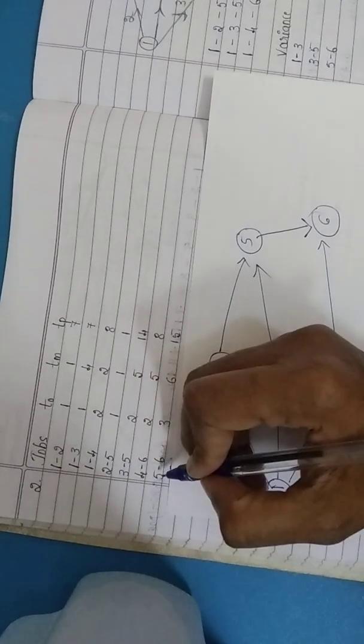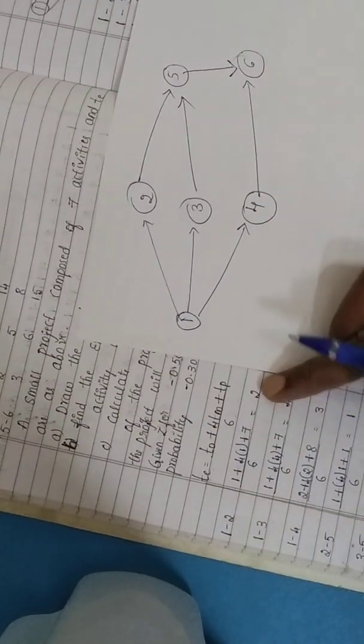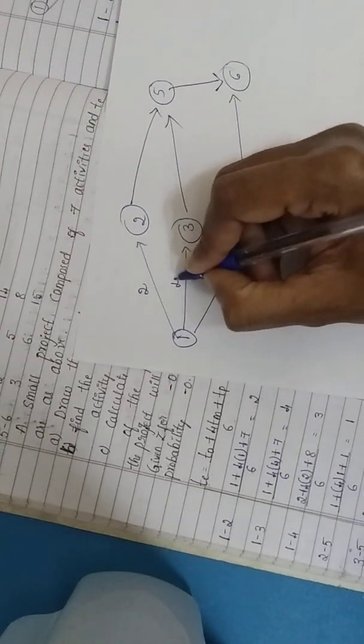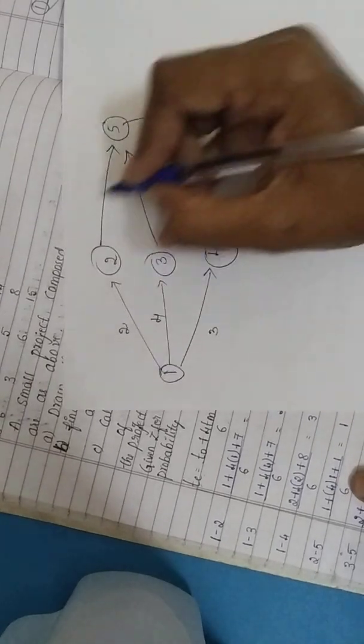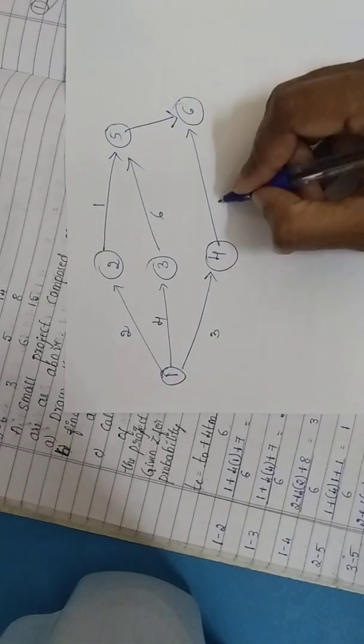This is how we look at the jobs that are there and we draw. Now we have to make a note of the expected times that we have calculated. Here 1 to 2, the expected time is 2; 1 to 3 it is 4; 1 to 4 it is 3; 2 to 5 it is 1; 3 to 5 it is 6; 4 to 6 it is 5; then 5 to 6 it is 7.